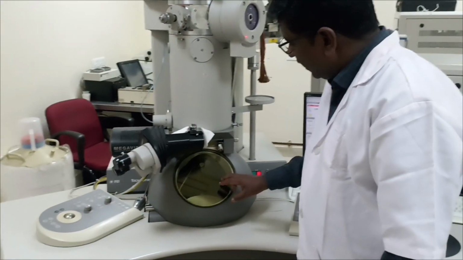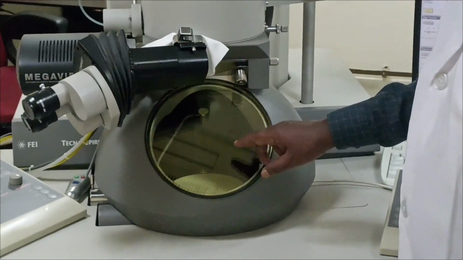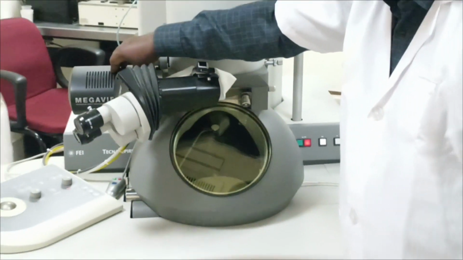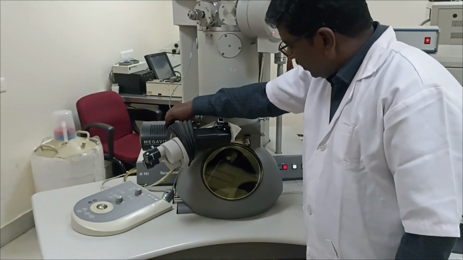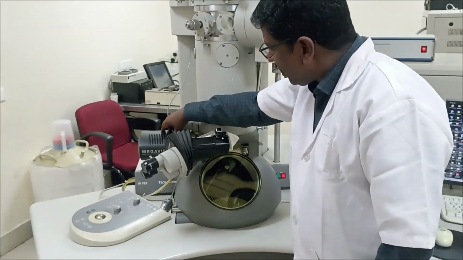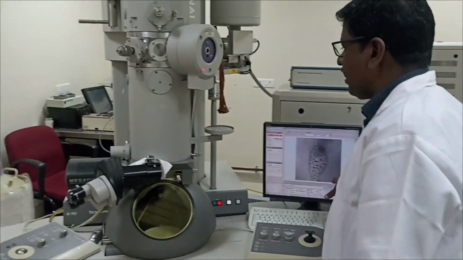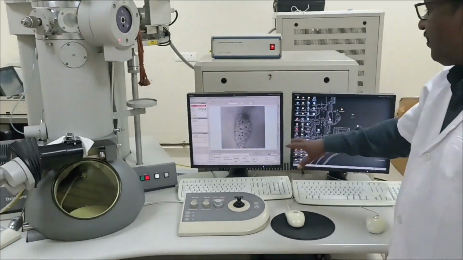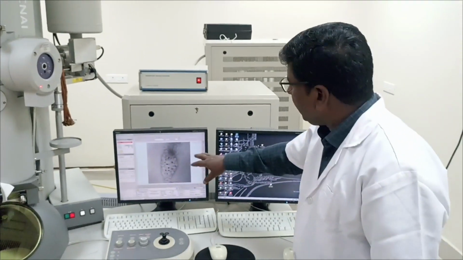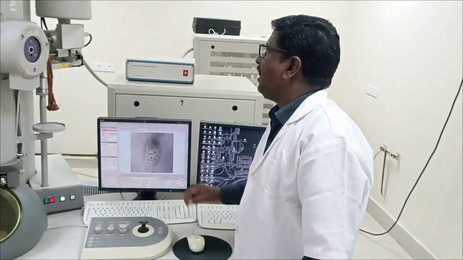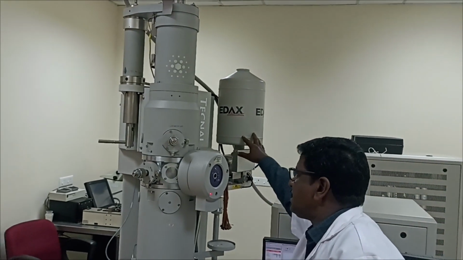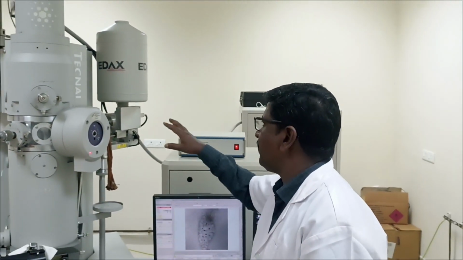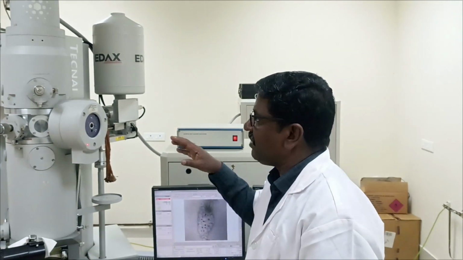Here, on that screen, the electrons will be projected, and next this is called the camera. The camera is used to capture the shadow image, and the camera is connected with the computer system. Where we have the image, after recording, the image will appear here. And this is called the Dewar cylinder, and this cylinder is filled with liquid nitrogen. The purpose of liquid nitrogen is to keep the sample always cool.